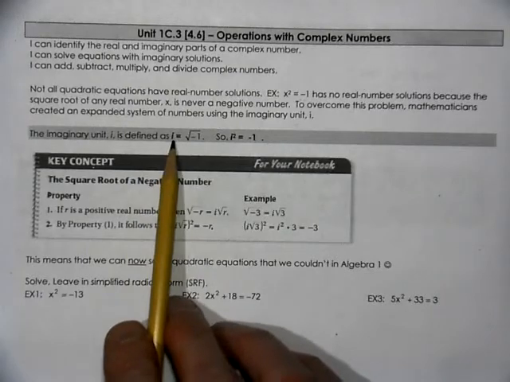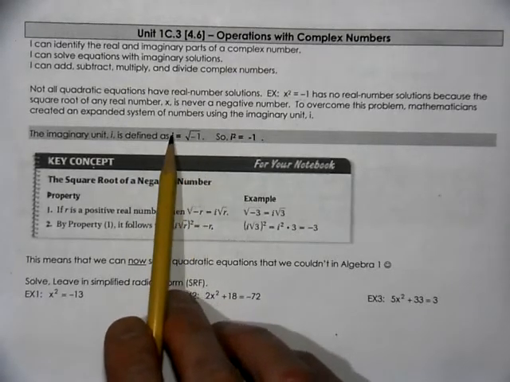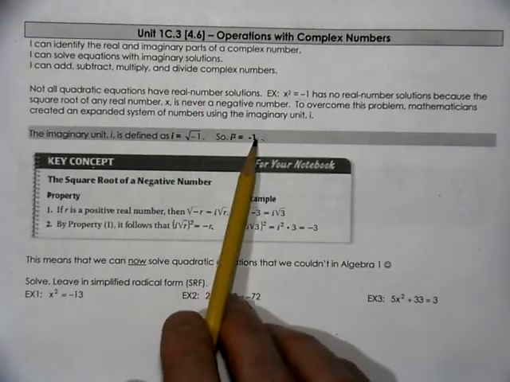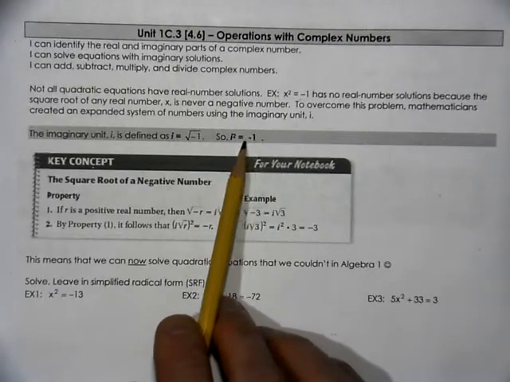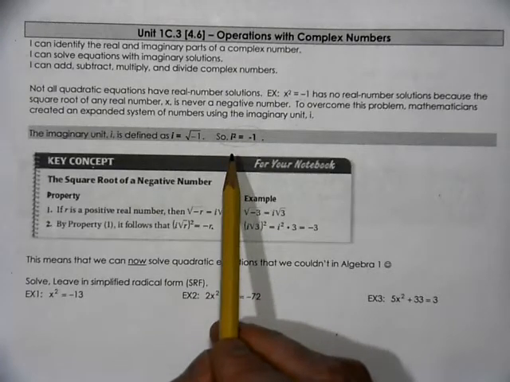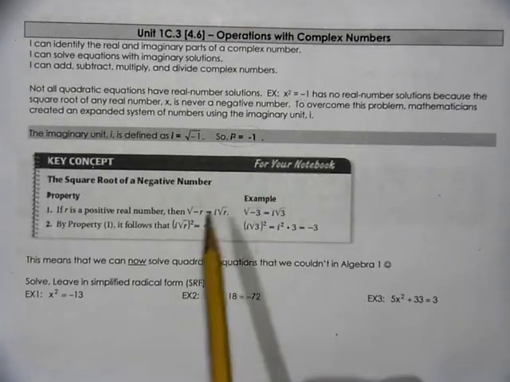This imaginary number is going to represent the square root of negative 1. So when you square a square root of negative 1, you get the value that's inside. So i squared always equals negative 1. Remember that. Whenever you have i squared, you have to substitute a negative 1 in for it.